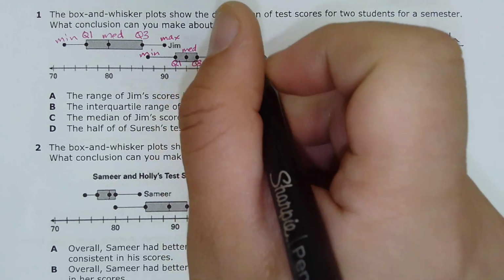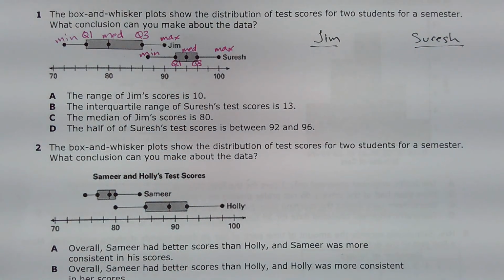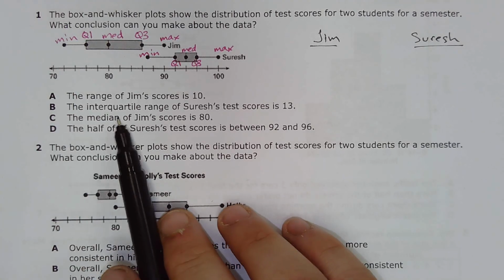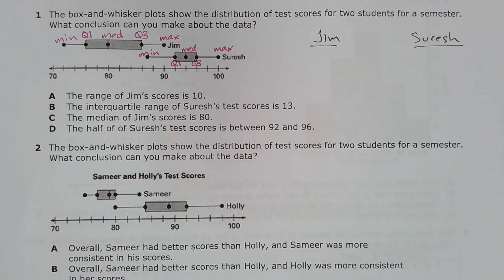Now there's a few reasons why we're doing this. When we look at box plots, there's supposed to be what's called 5 points of data. If we include our interquartile range, then it's technically 6 points of data. So because one of our answer choices does talk about the interquartile range, we are going to do that. Okay, so first things first, we labeled.